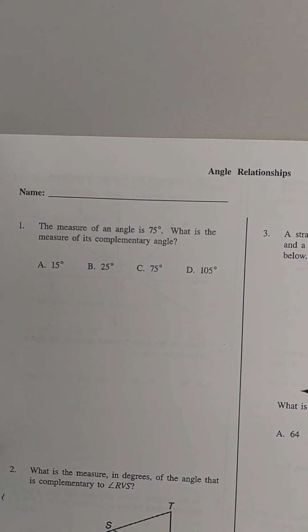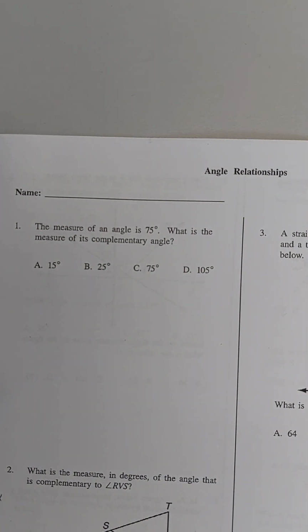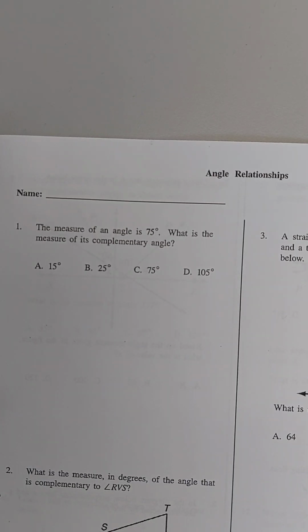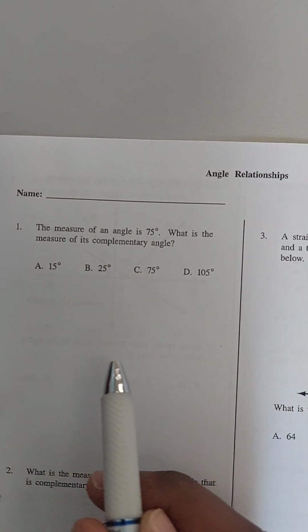Now we have learned angle relationships. We have learned about complementary angles, supplementary angles, adjacent angles, vertical angles, corresponding angles. Now this is the time to use the angle properties to answer some questions that you can possibly see in standardized tests. So, number one, the measure of an angle is 75 degrees.